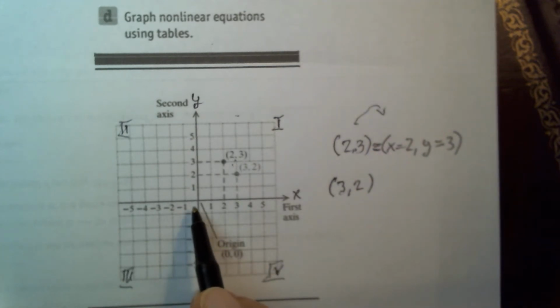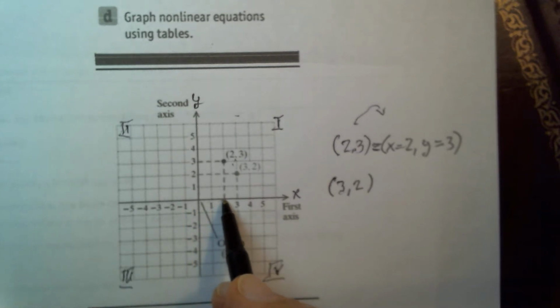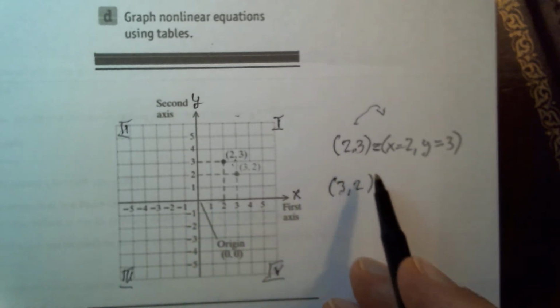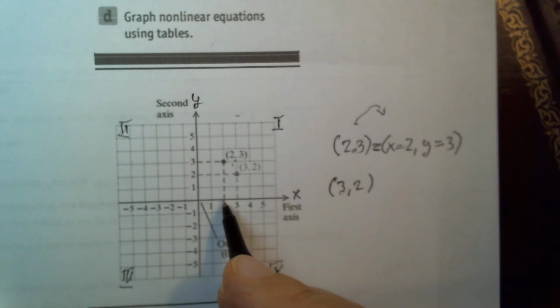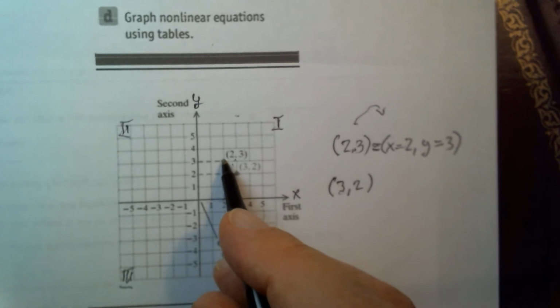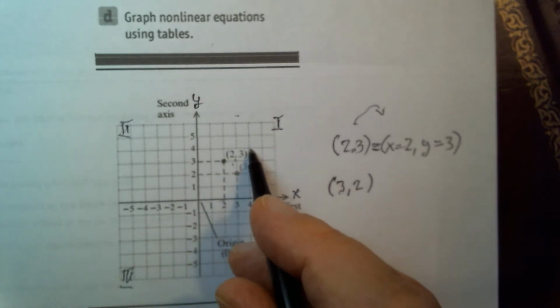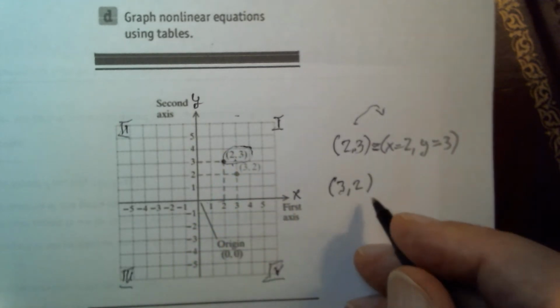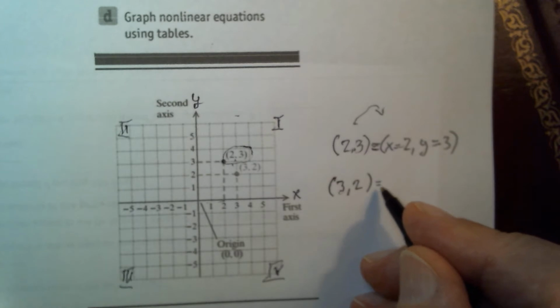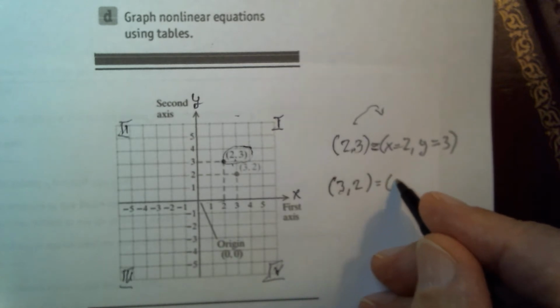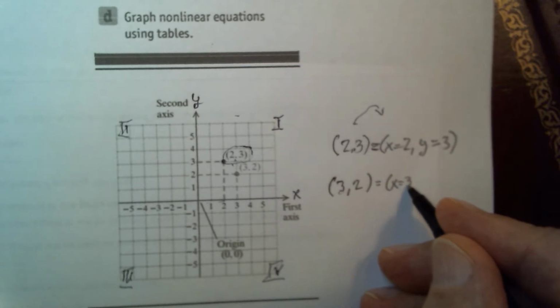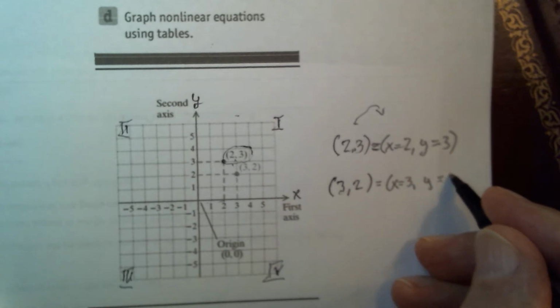So that means we go 2 along the horizontal axis, the x-axis, the first one, and then we go up 1, 2, 3 on the vertical axis. So here's the point 2, 3. On the other hand, this notation means x equals 3 and y equals 2.